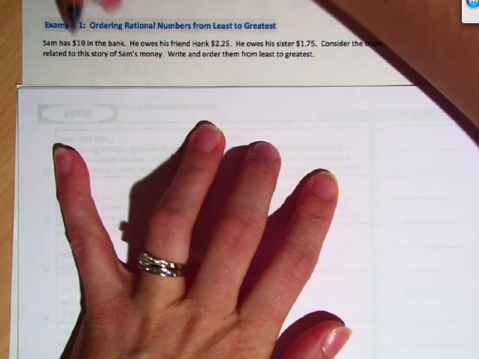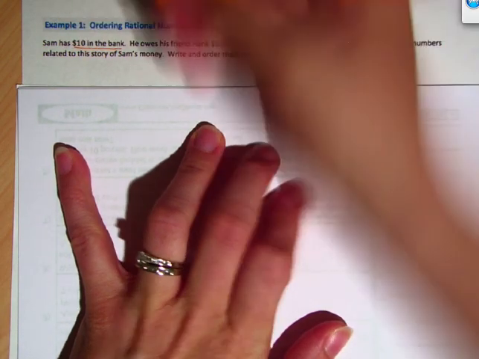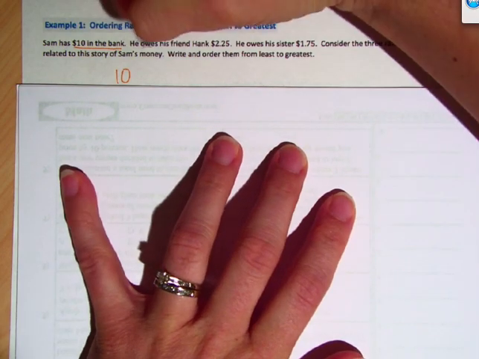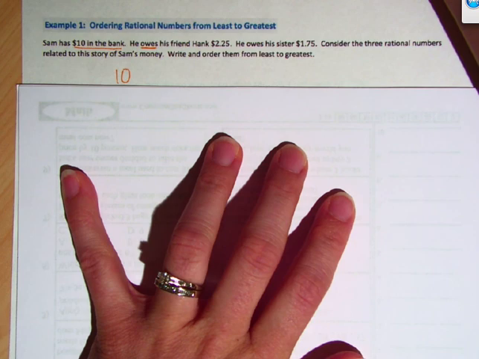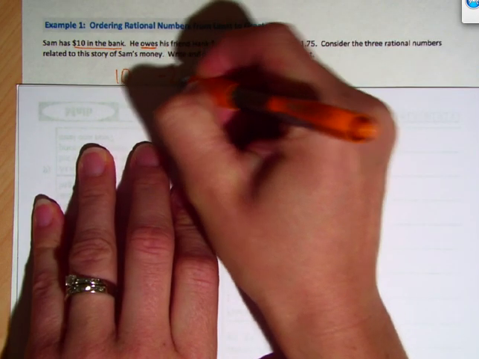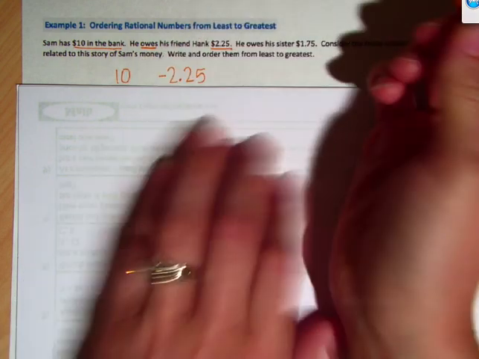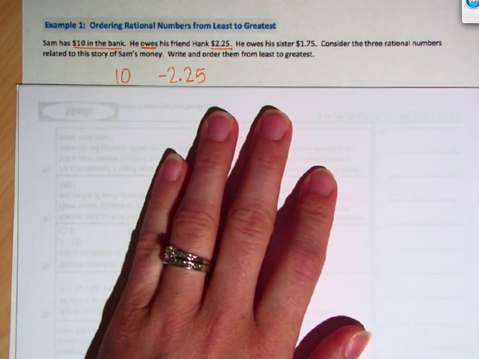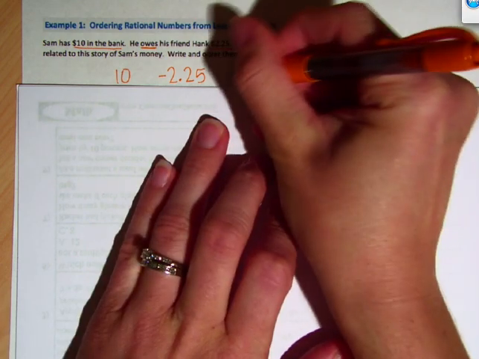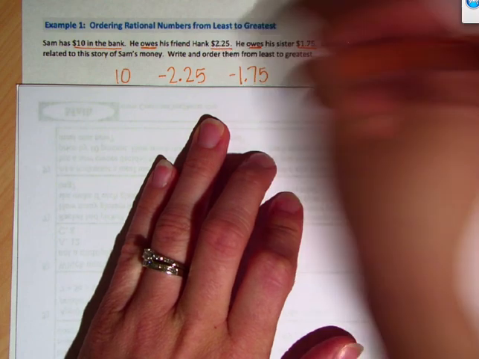All right, I don't want to draw a number line. I'm kind of tired of that. So we're going to try a different method here. Okay, if I look at these numbers, if he has $10 in the bank, that is a positive 10. If you owe money, you have a negative balance. So this amount right here is a negative amount because he owes it. And he owes his sister this much. So this is also a negative amount.